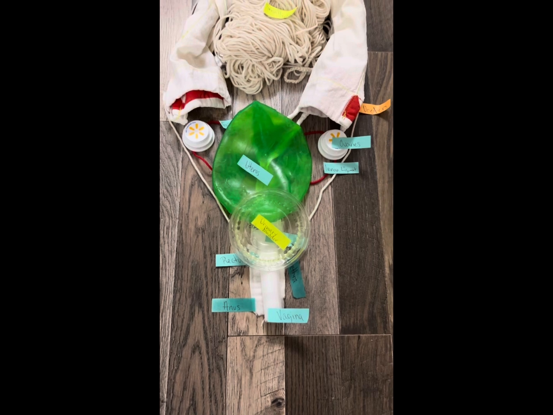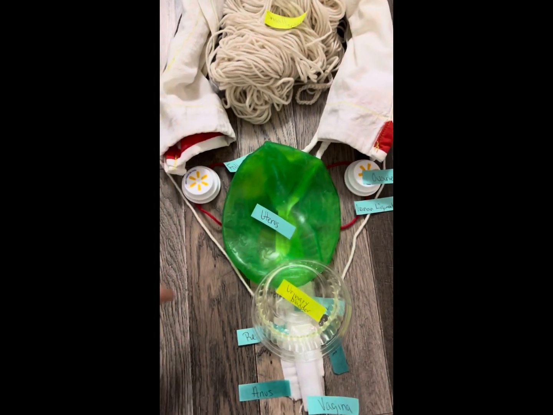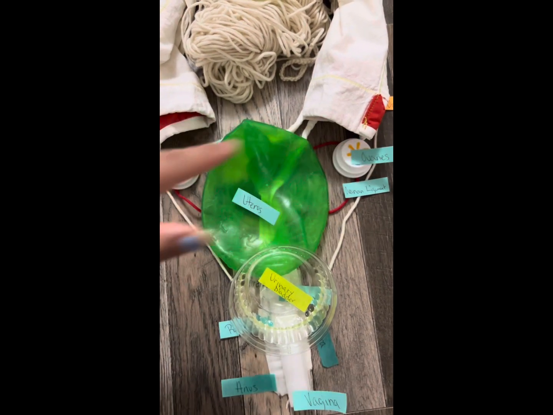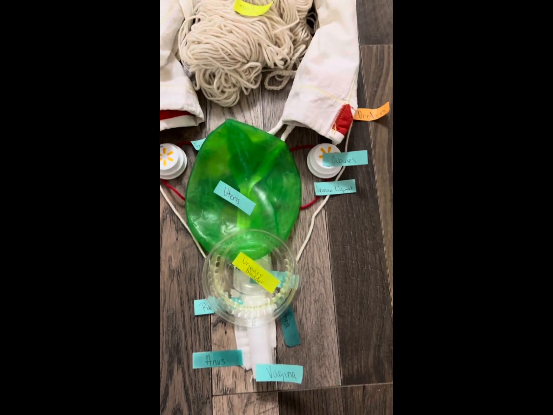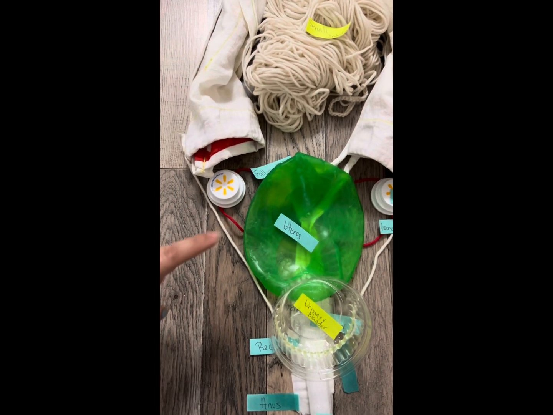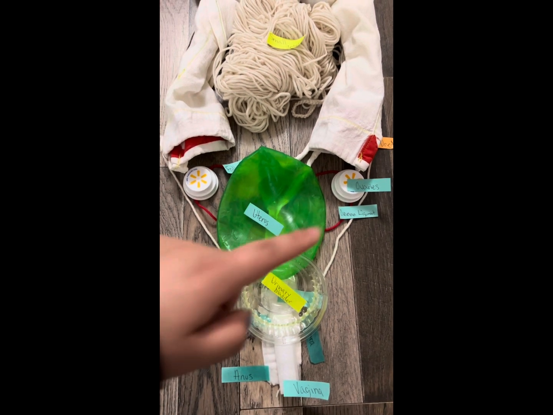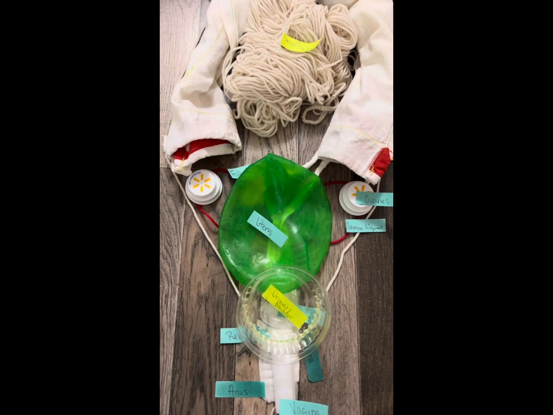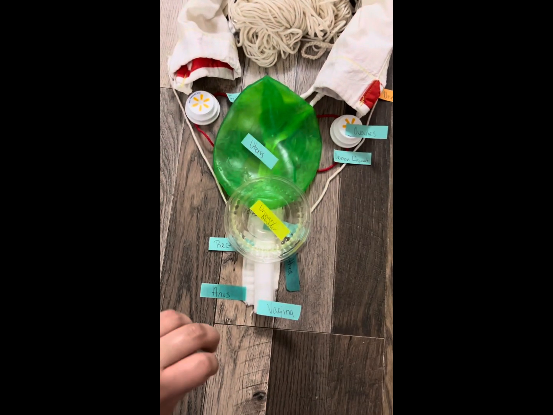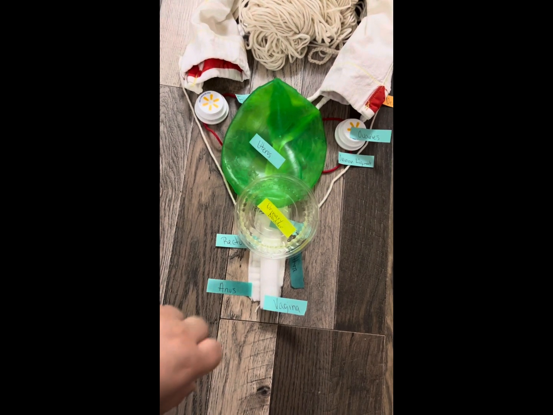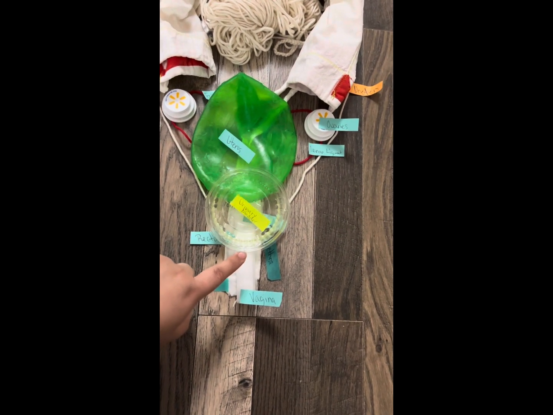And then we have our ovaries. I used two white medicine caps. I did the fallopian tubes right here. We used red yarn for the ovarian ligament. I did another red yarn over here. I used plastic wrap and rolled it to make the cervix and the vagina.